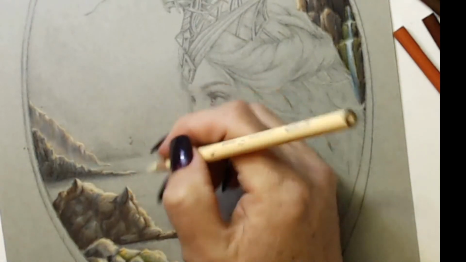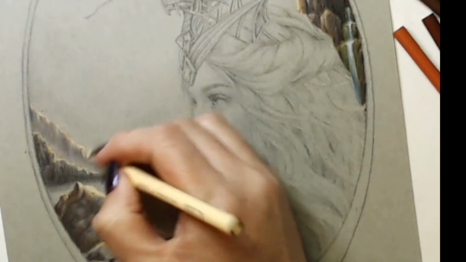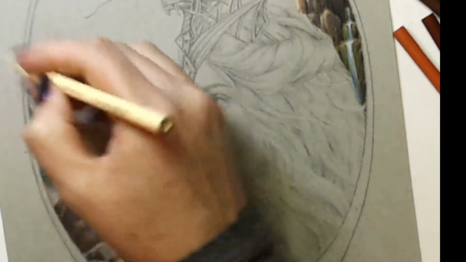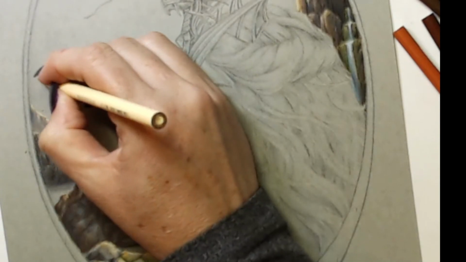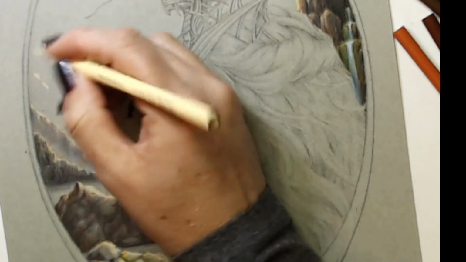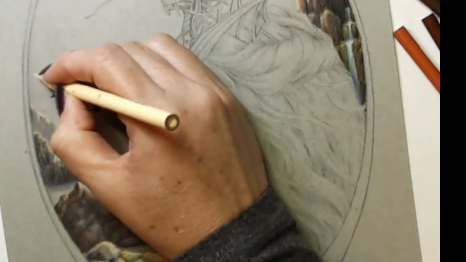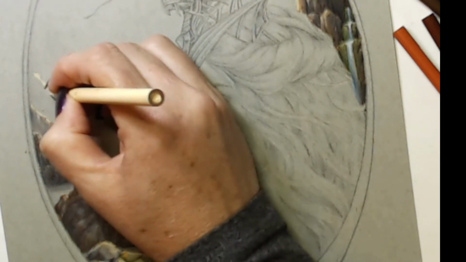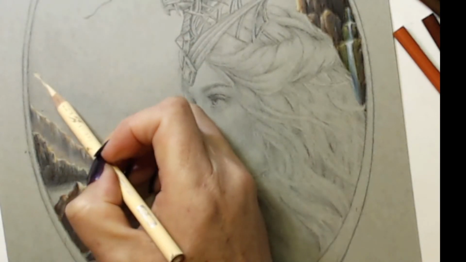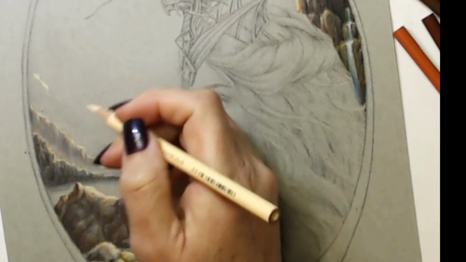So now let's move over to the next one. So this one I'm going to do, for example, one like this. Now you can see I'm widening some of the lines.